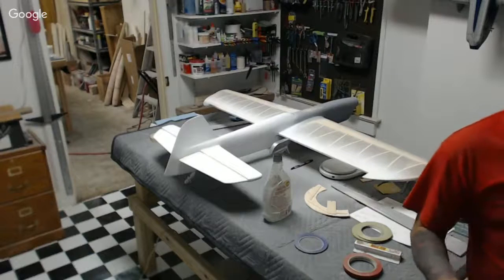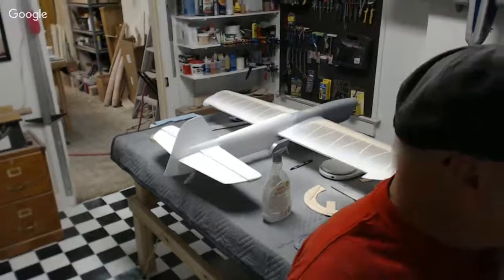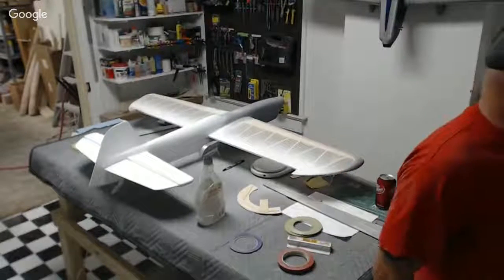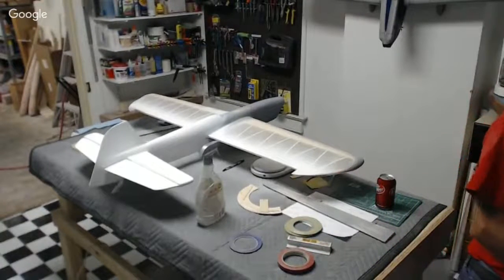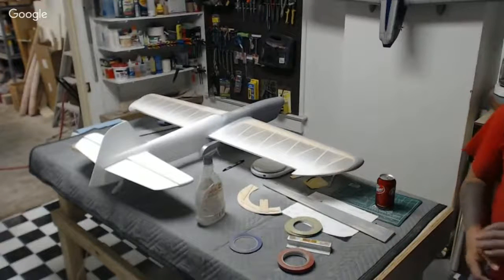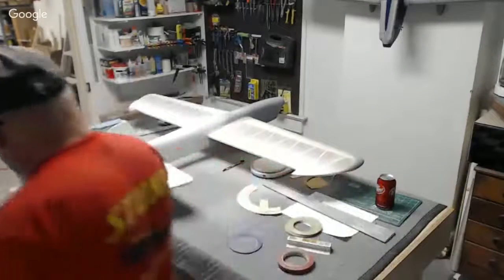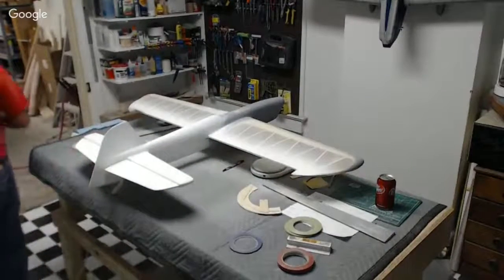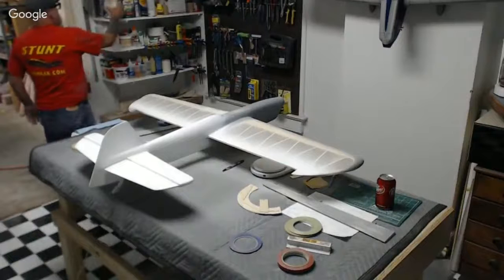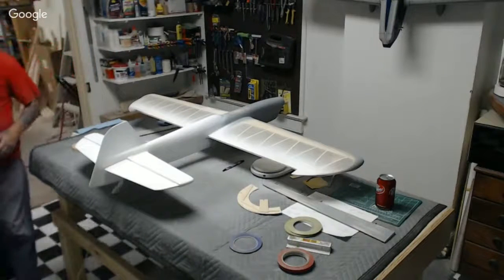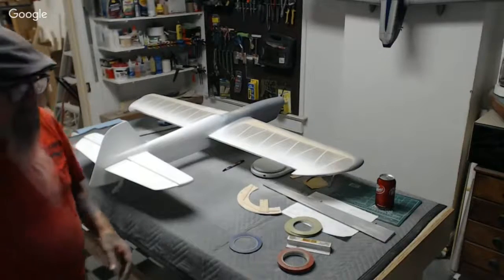We can communicate, and you can show me what you're doing in your shop, and I can comment on it. It's going to be just a minute before he comes up. He's got to turn his computer on and do whatever. We'll see what happens.